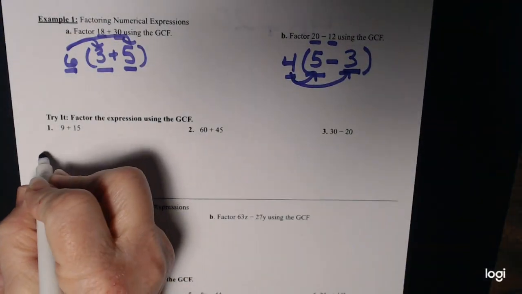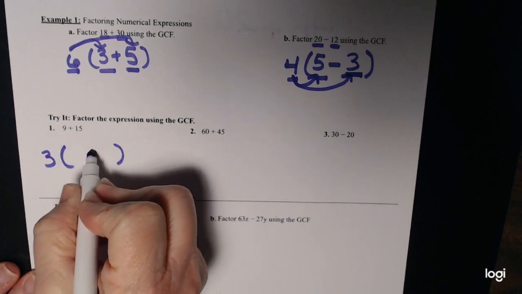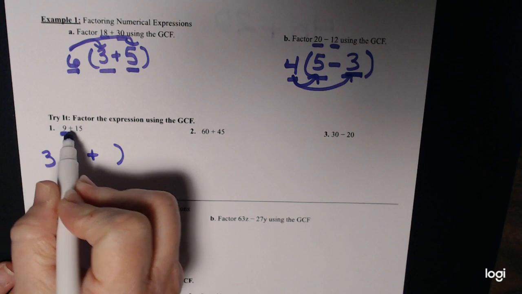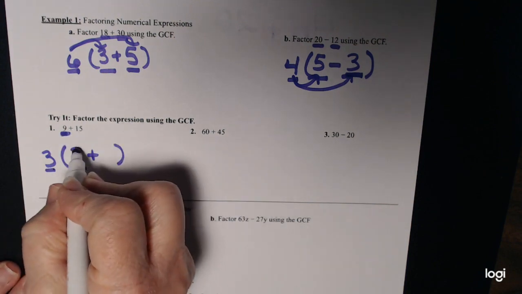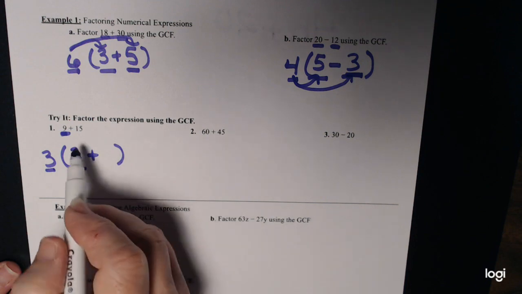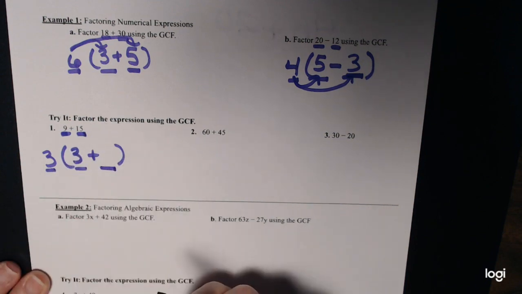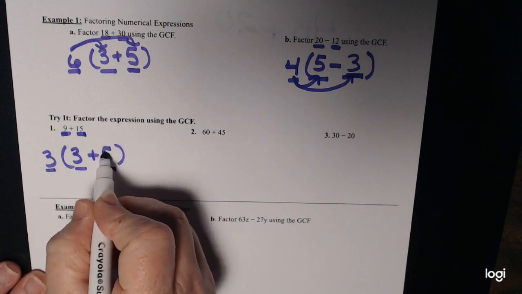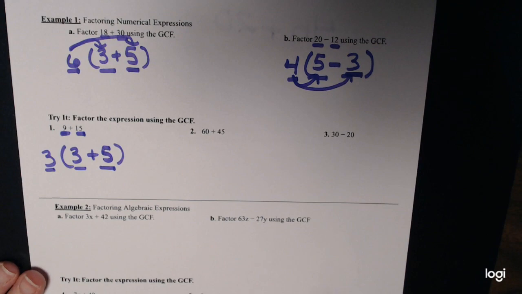So we'll pull out the 3. We'll make our parentheses. We'll keep the plus sign. We'll look at the first number. 3 times what is 9? 3 times 3. Now we have to look at the second number. 3 times what is 15? 3 times 5 is 15. So we have factored this expression.